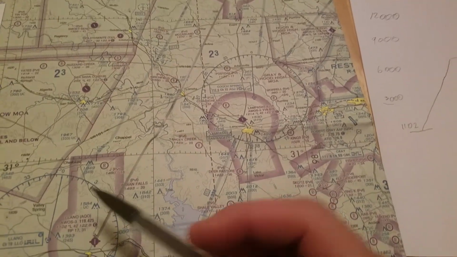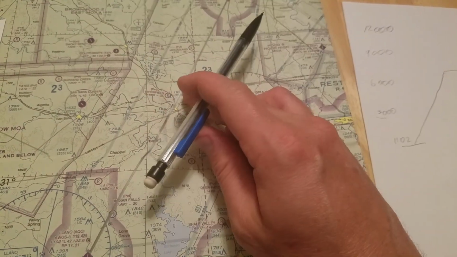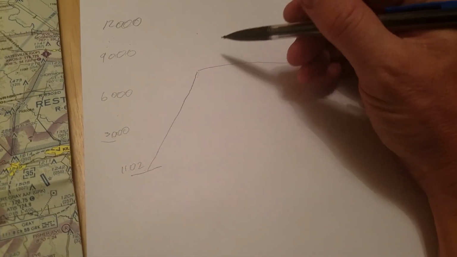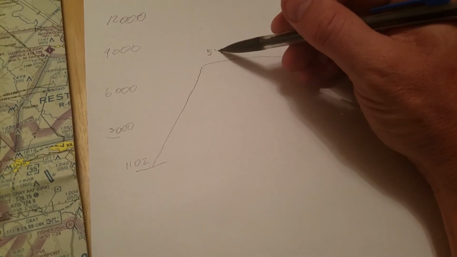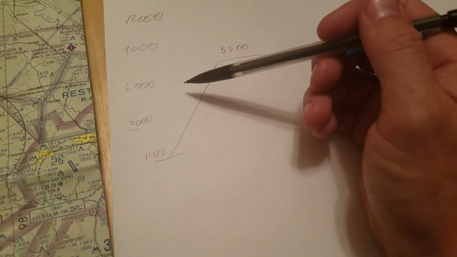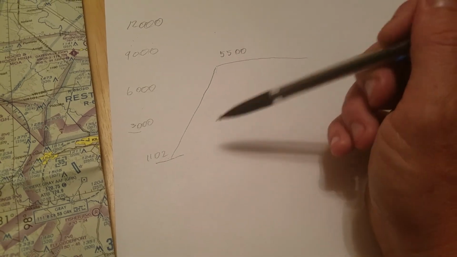So we know based on just looking at this, it's going to be an odd altitude because we're going up to the northeast. So I'm going to say 5,500. So we're going to use something very close to 6,000 for our level off.